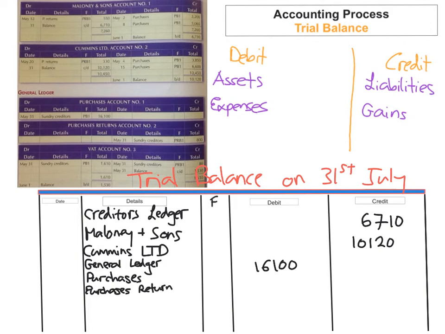The next one is purchase returns. I'm going to get this figure from my purchase returns account, and it's 800. So I'll put in 800, and it goes on my credit side. It's on the credit side in here, so we're just going to copy that. They're always going to be on the same side, debit or credit, as we had in our accounts. So again, purchase returns was on our credit side. You can see it here, sundry creditors 800, so we're going to put that on our credit side.